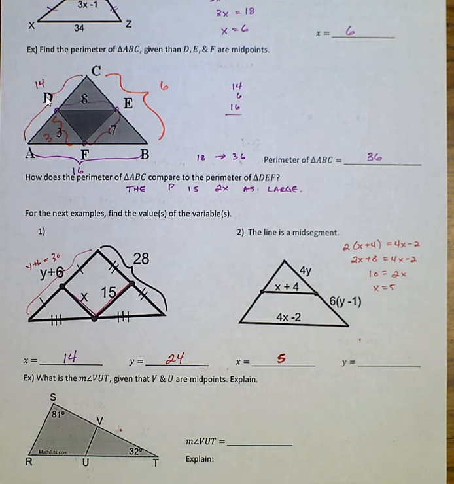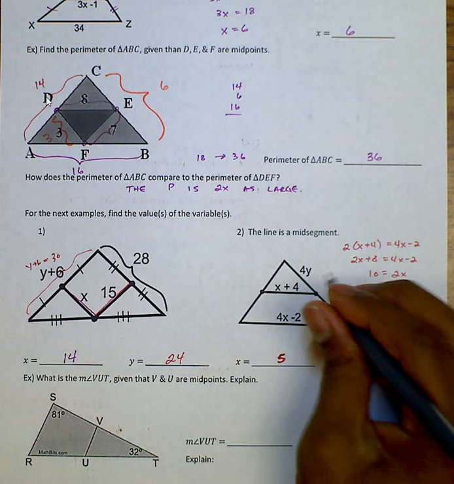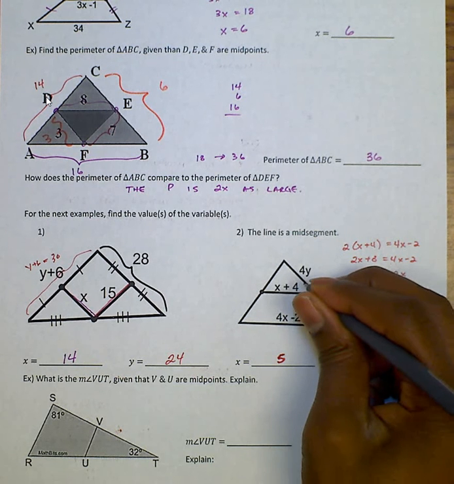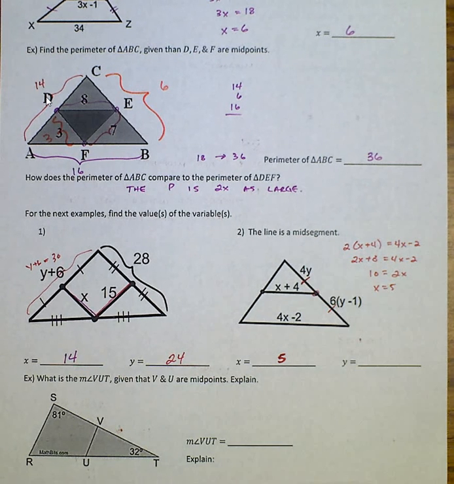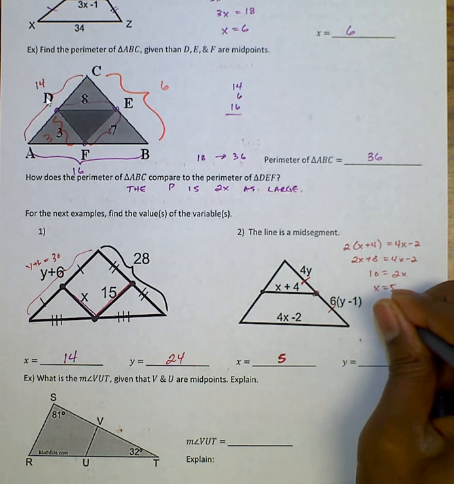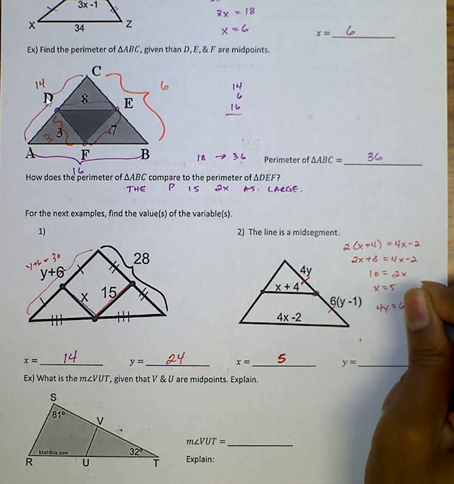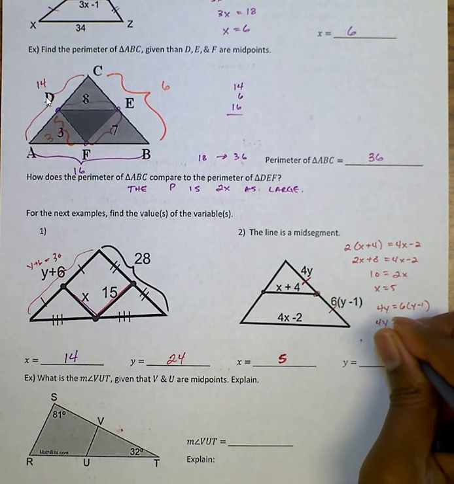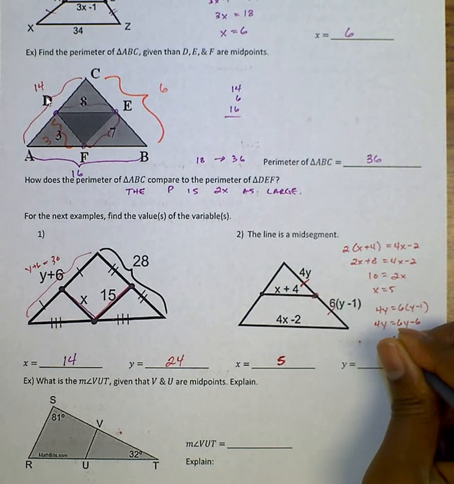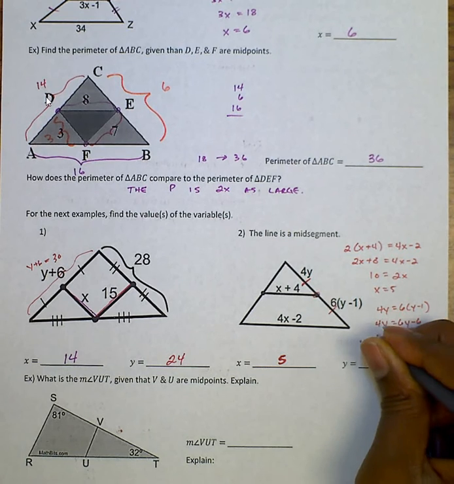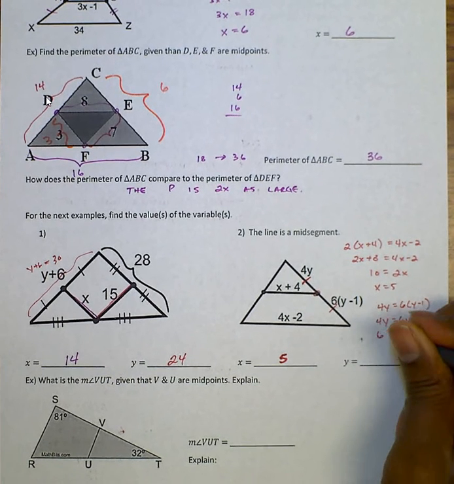Okay, given the fact that they told us that this is a midsegment, what we know is that this point is a midpoint. And so these two should be equal to each other. So in order to solve for y, we can say 4y equals 6y minus 1. So 4y equals 6y minus 6. 2y equals 6. And that means y is 3.